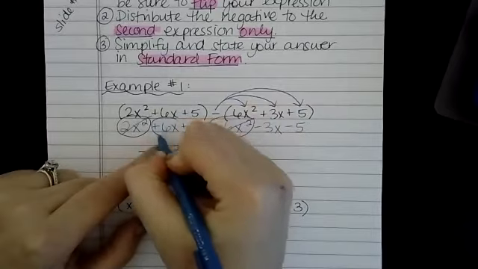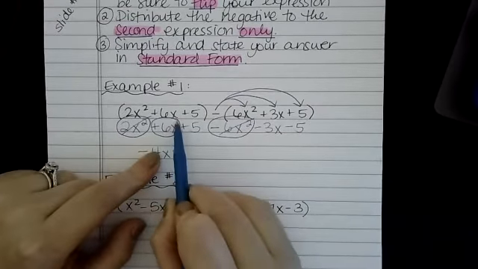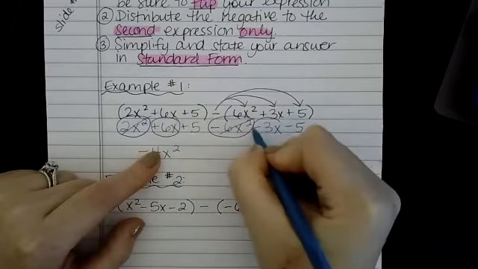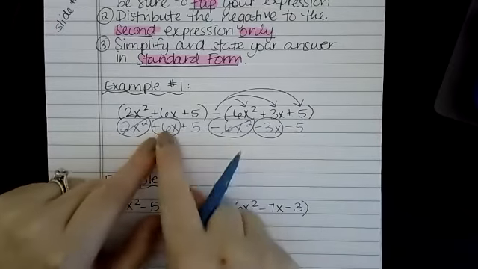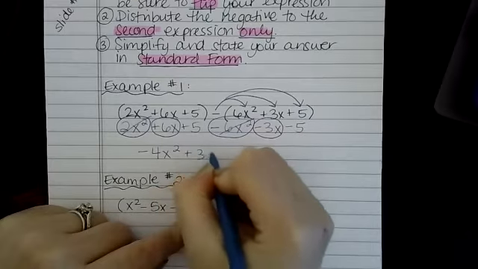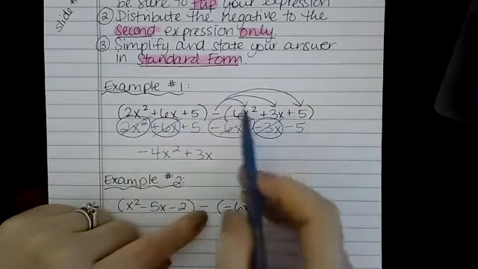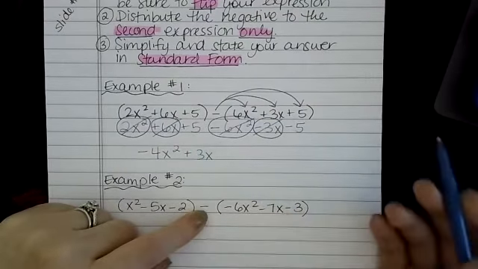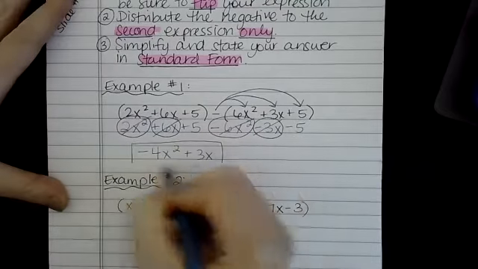I see positive 6x, okay? My like term with this has to be an x with no exponent. Scan, scan, scan, boom. I see negative 3x is a like term. Then I just read it from left to right. Positive 6 minus 3 is 3, so it's going to be positive 3x. Cross them out because I used them. Finally, I see that I have positive 5 minus 5. Well, 5 minus 5 is 0, so I don't have to put anything else here. So this right here is my final answer.